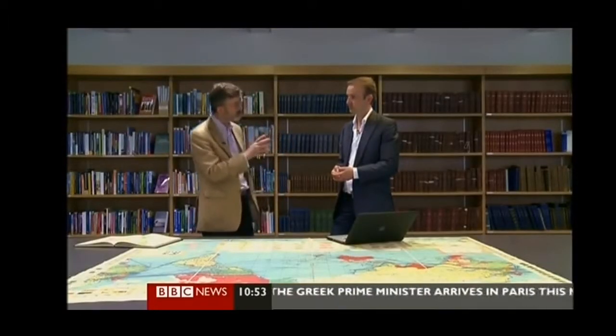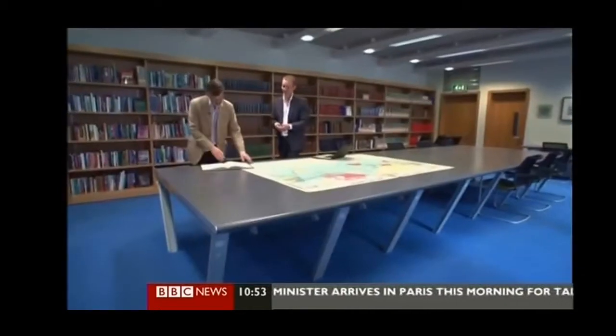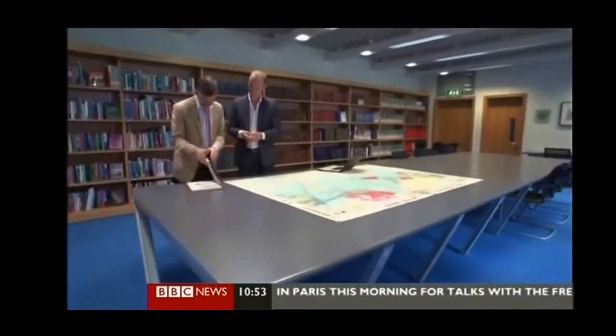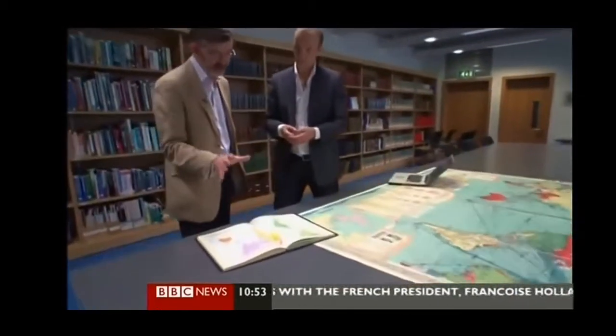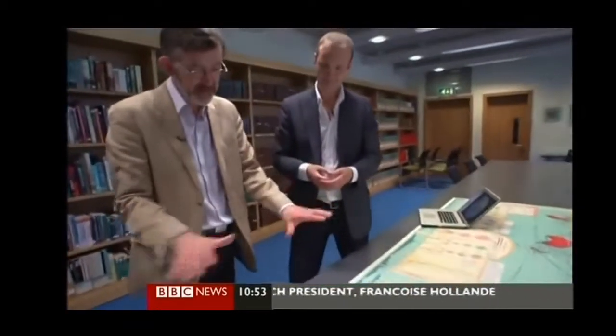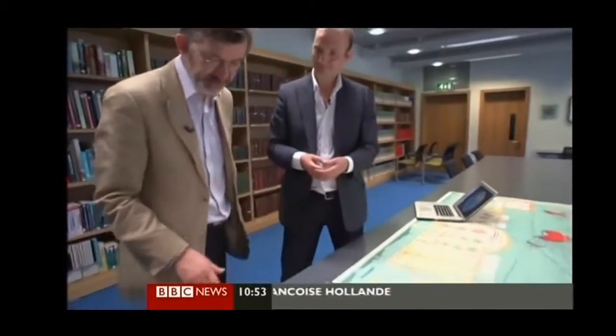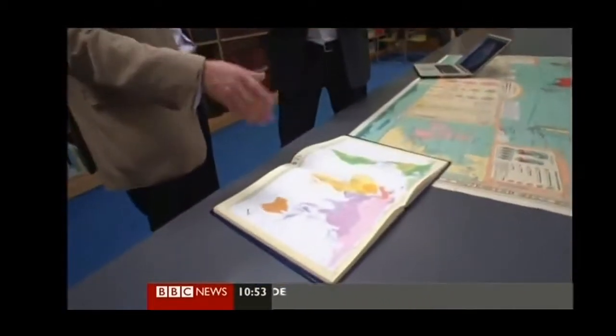And mapmaking became, in the 20th century, on occasion, tremendously controversial. There's a book here by a man called Arno Peters, the Peters Atlas of the World, and he thought he'd come up with a better way of showing the world, this perennial problem of how you show a globe on a flat plane. Why was this projection so controversial?